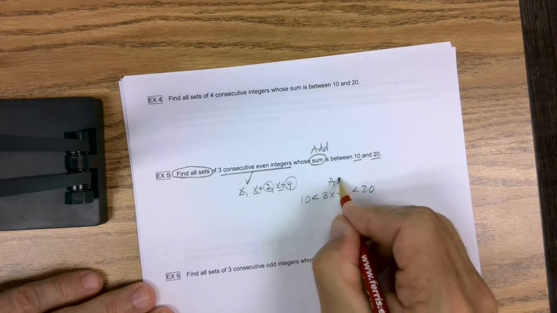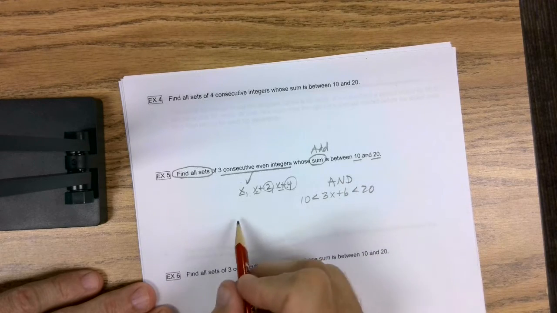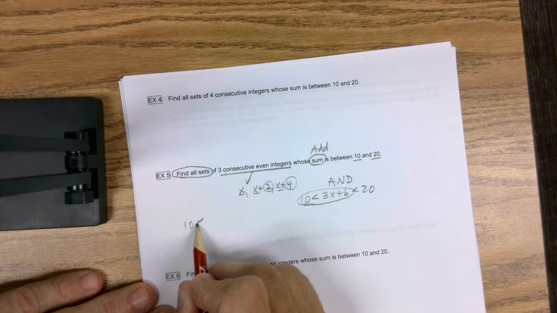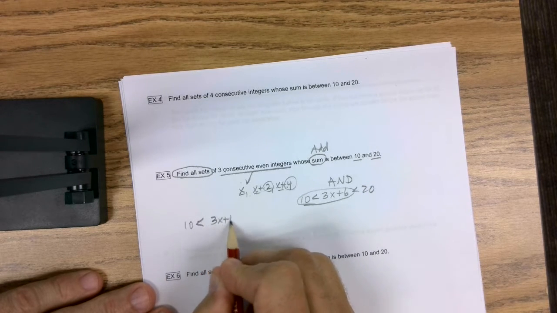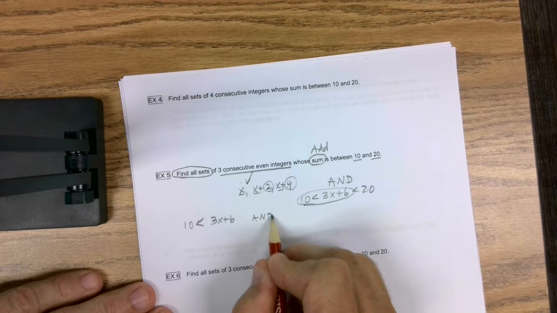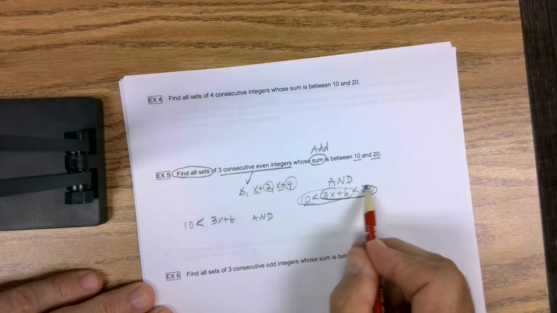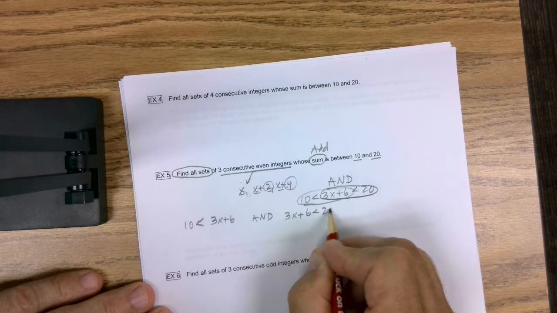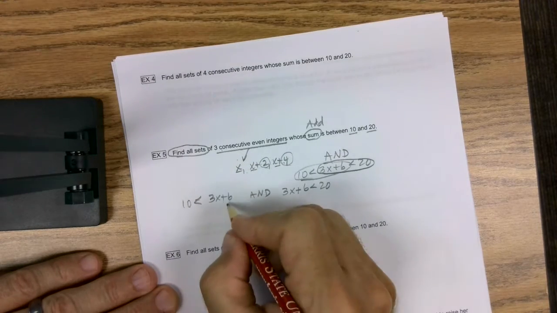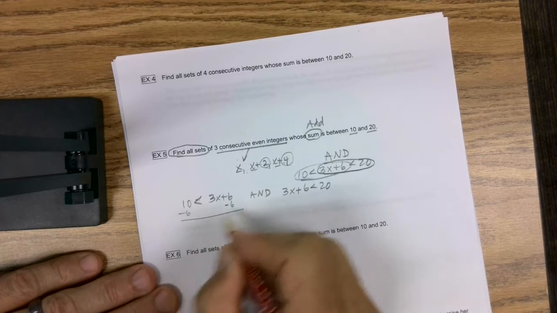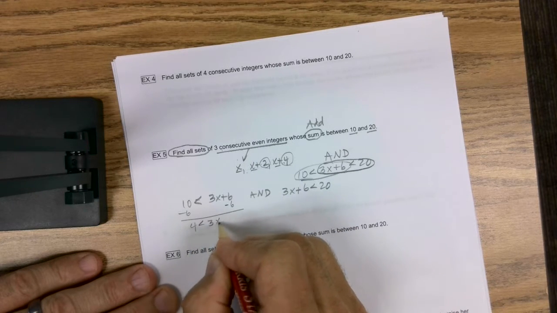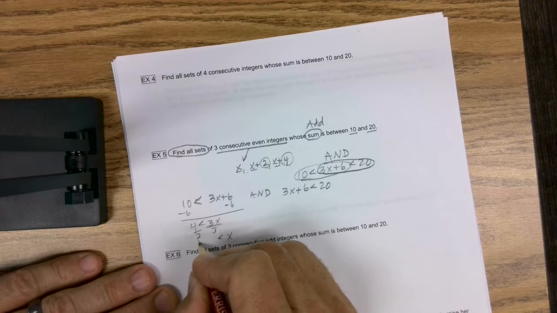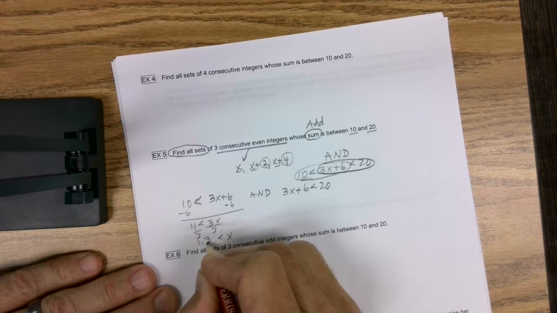Now this is an and problem. So I'm going to take this part of it over here, write it like this, and then I'm going to take this portion and write it right here. So it's a hidden 2 problems in 1. Now I'm going to subtract 6. I'm going to get 4 and 3x, divide by 3, divide by 3. I get x is greater than, I know if I put that in a calculator, it's 1 1/3, so it's 1.3.